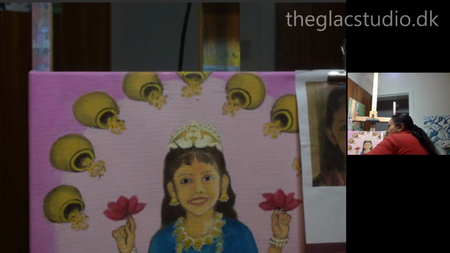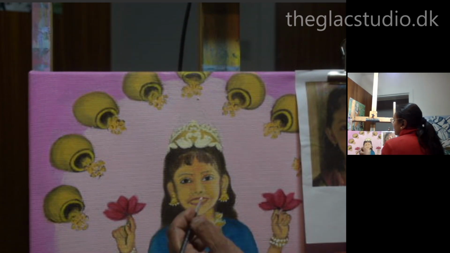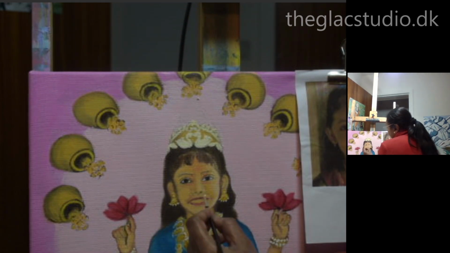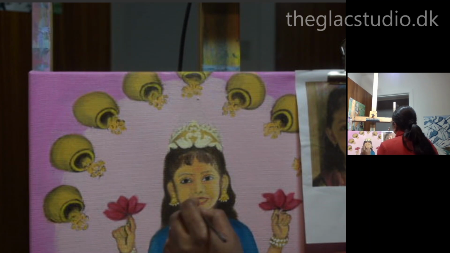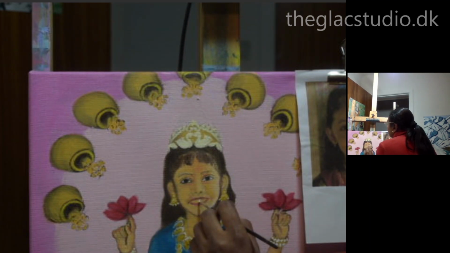I'll take some pure titanium white, even though it shouldn't be the case because I already have some skin color here in the teeth area, so I know that it will blend in here.